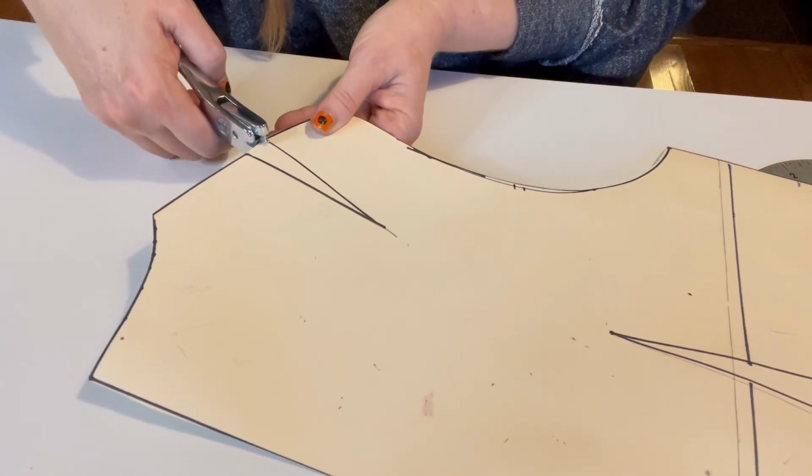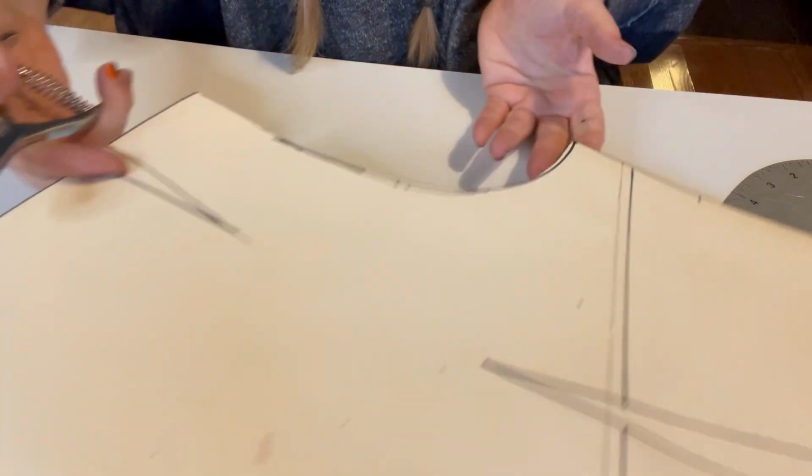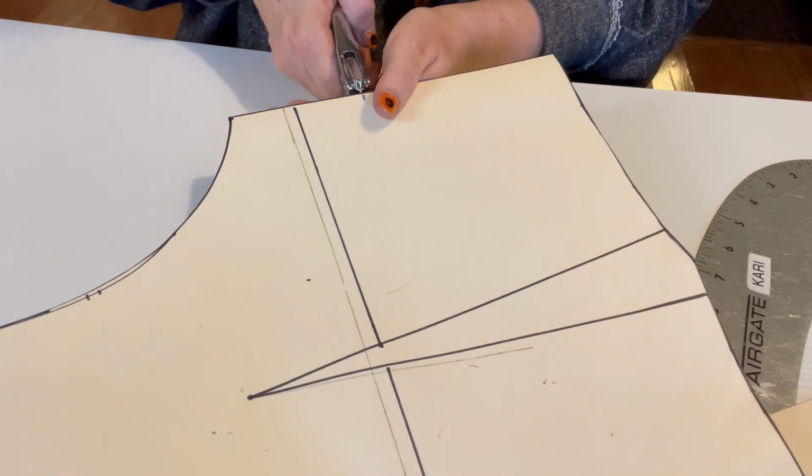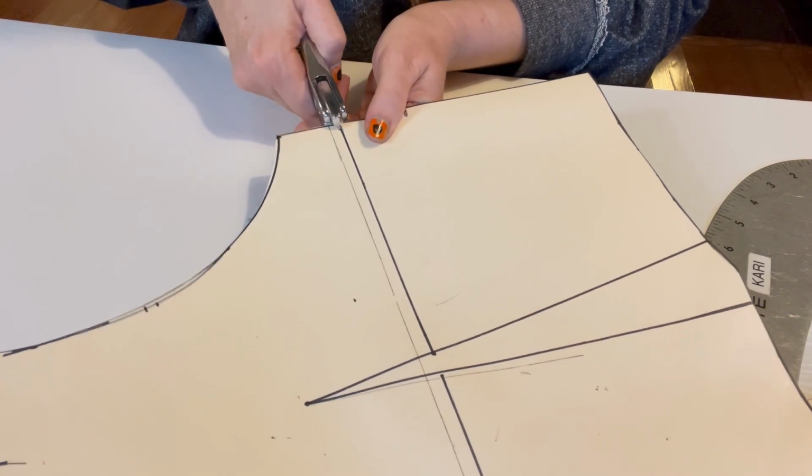So now I notch all the important parts. This notch is where the bust dart meets up with the bust line.